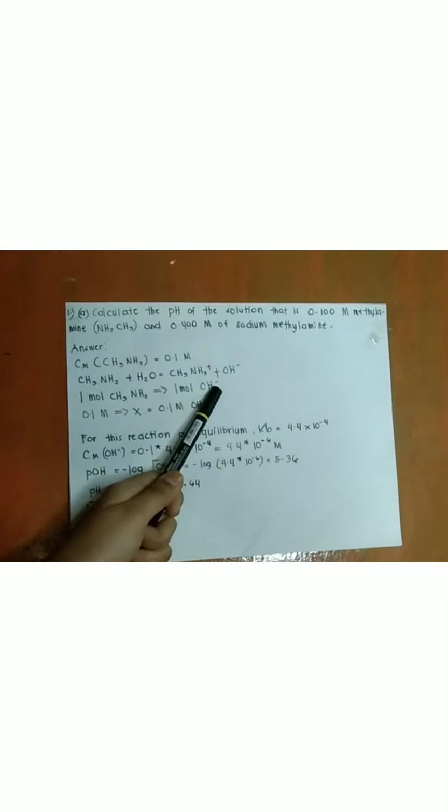1 mole CH3NH2 to 1 mole OH negative. 0.1 molarity to X equals 0.1 molarity OH negative. Methylamine, CH3NH2, is a weak base that reacts with water according to the above equation. For this reaction, at equilibrium, Kb equals 4.4 times 10 negative 4.